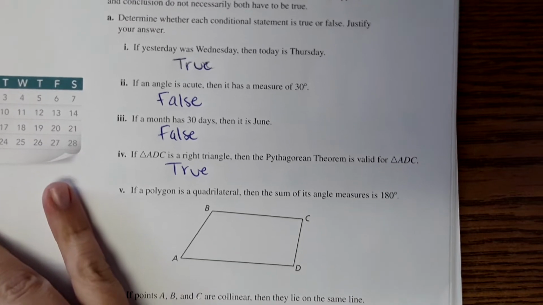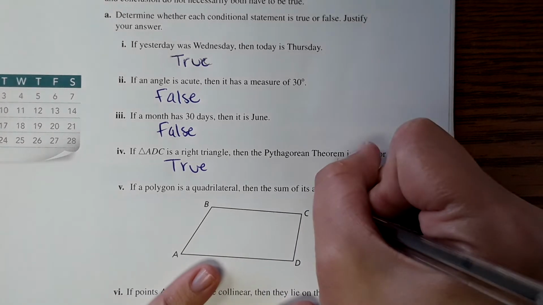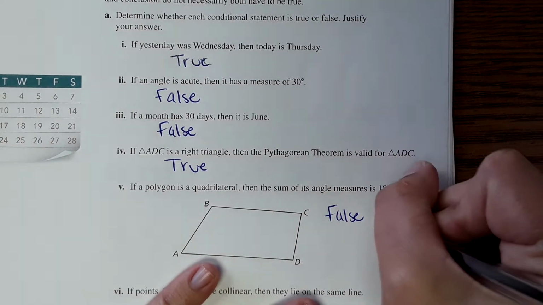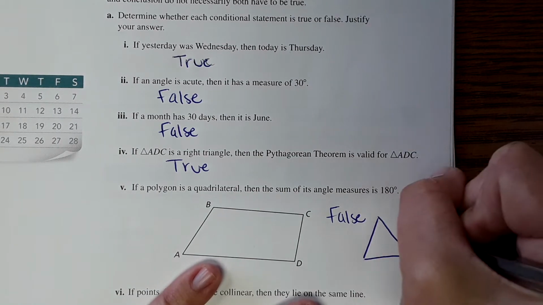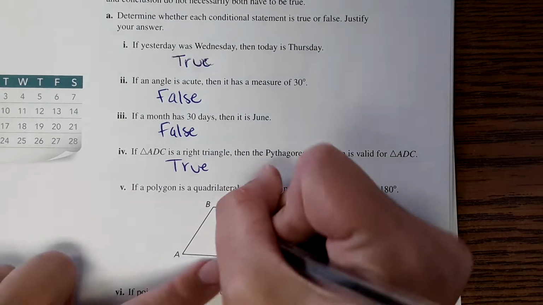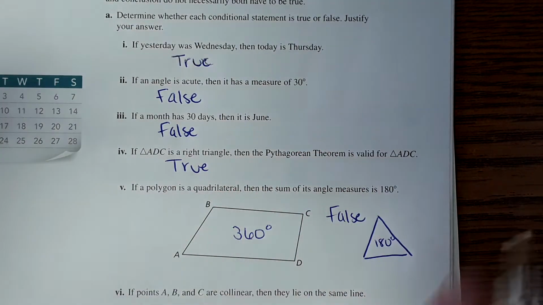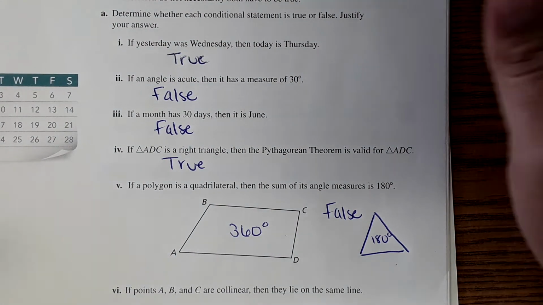Number 5, if a polygon is a quadrilateral, then the sum of its angles measures 180. That is false. You may remember from middle school that in a triangle the angle measures add up to 180 degrees. For a quadrilateral, they actually add up to 360 degrees. That comes up in a later chapter, but it is false.